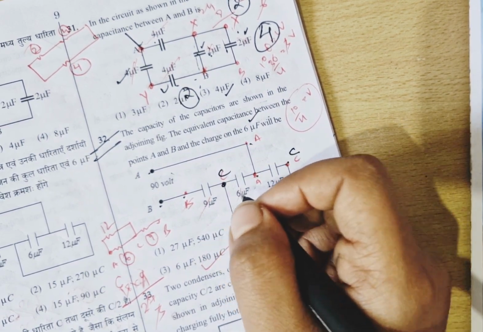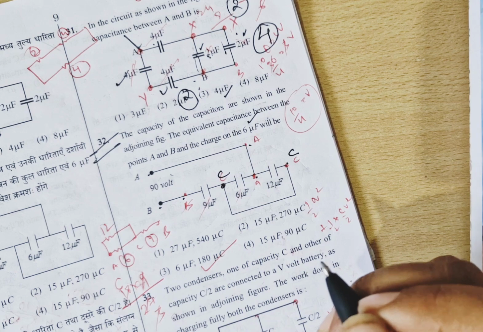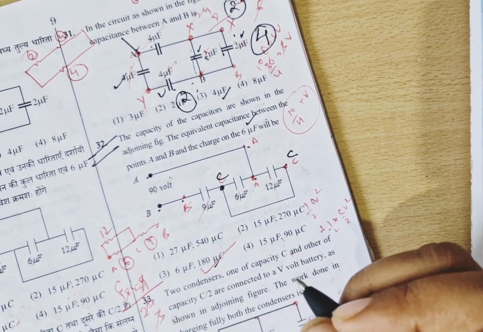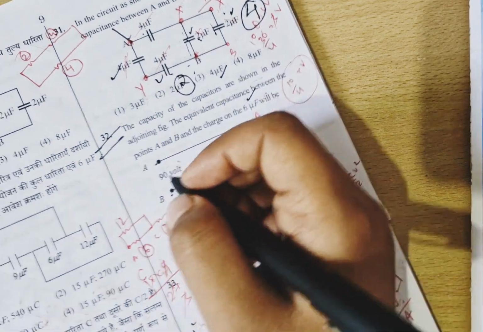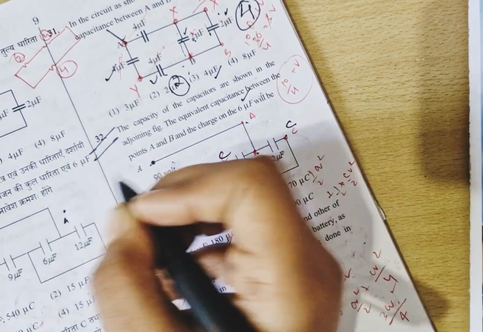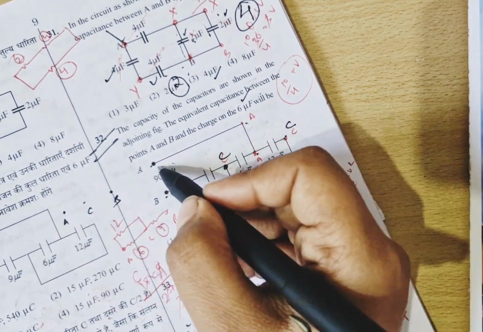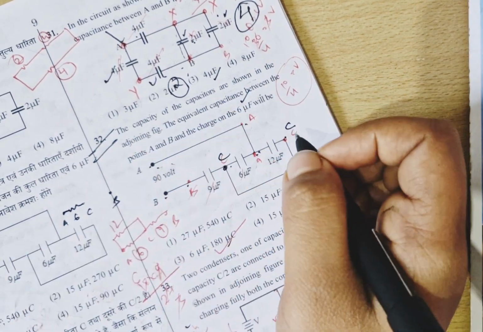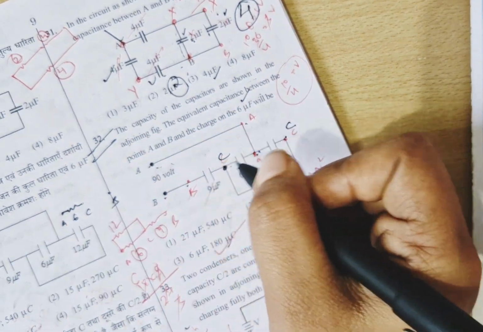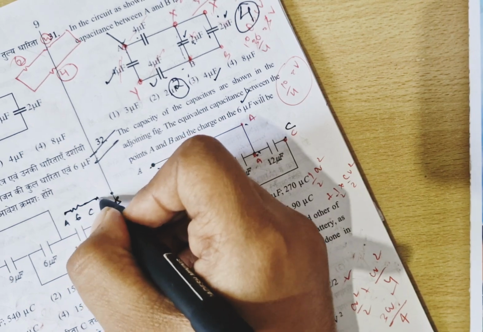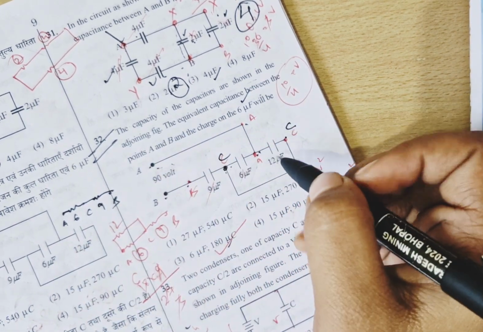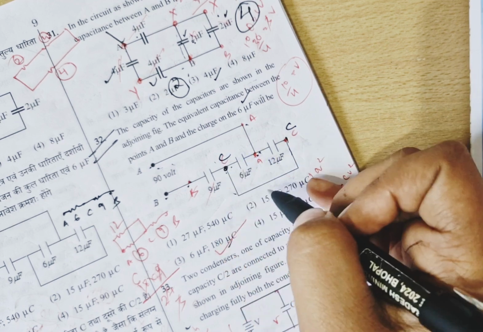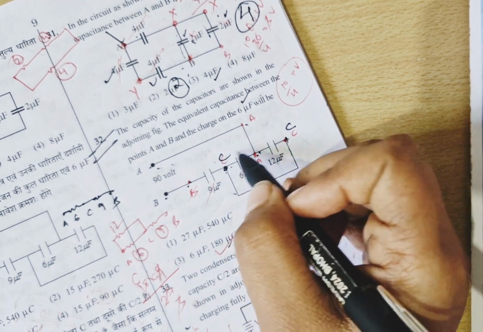When you make the equivalent capacitance circuit, you will find that the equivalent capacitance comes out to be 6 microfarad. You can make it like this: A, then C, then B. So A and C has 6 microfarad, and B and C has 9 microfarad, and C is continued over here.